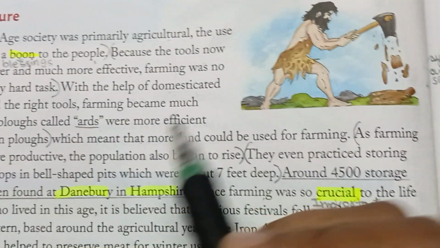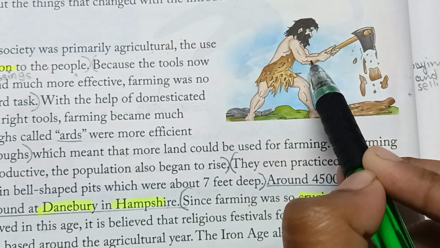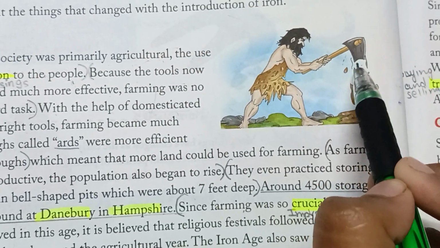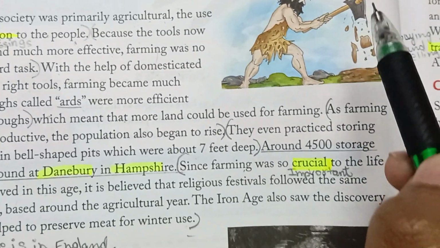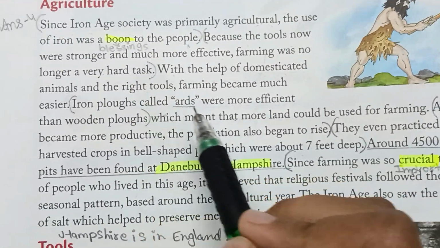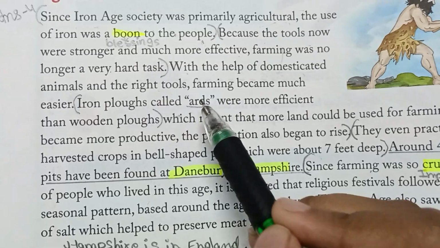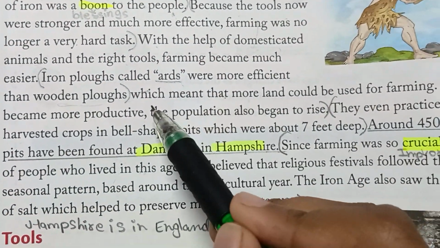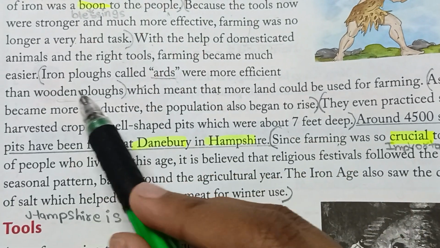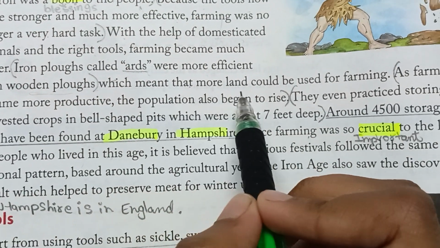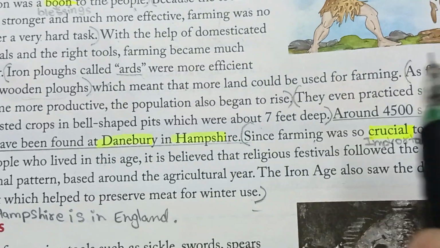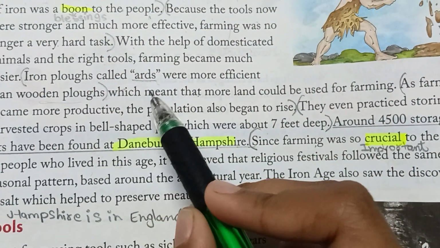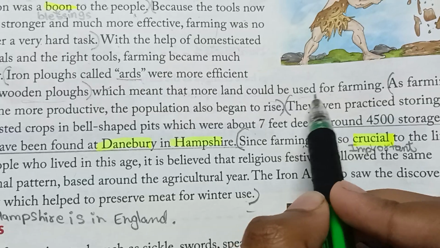Let me show you the picture. You can see this. It is a kind of plow. Iron plows were called arts and were more efficient than the wooden plows that were used in the Stone Age, which meant that more land could be used for farming.